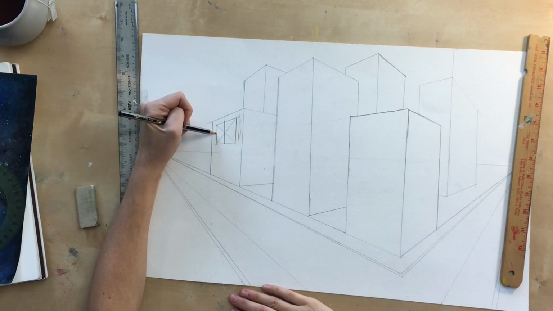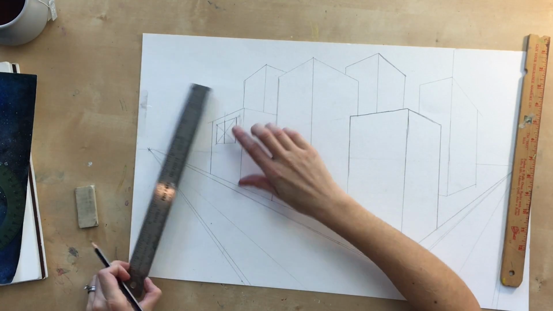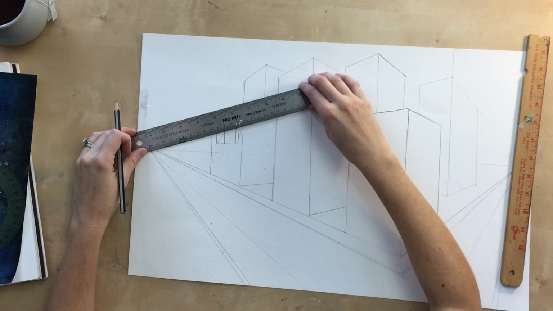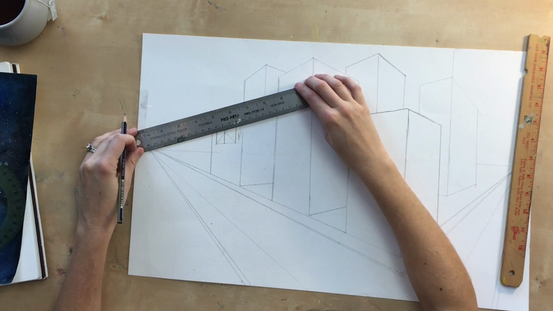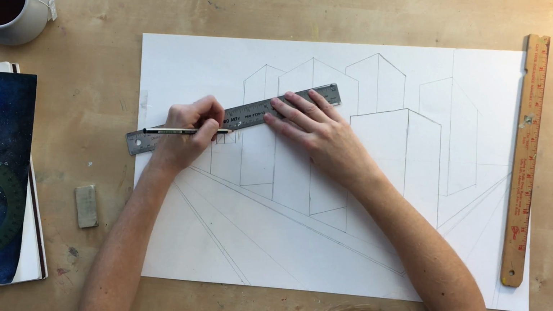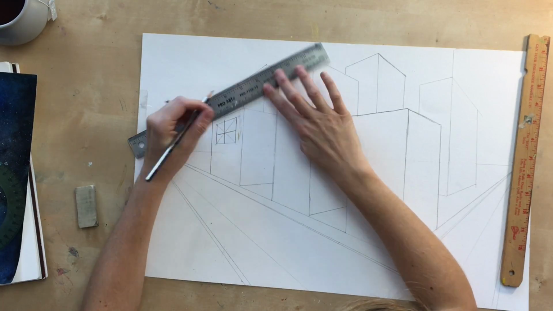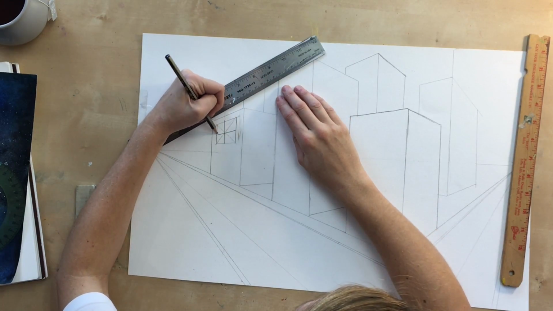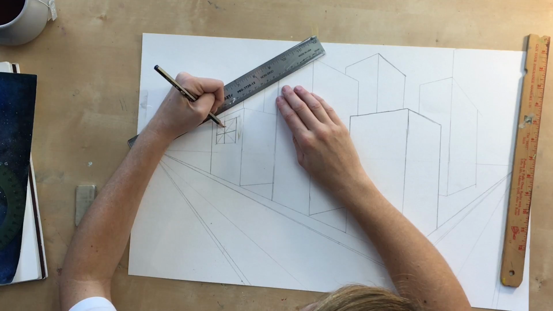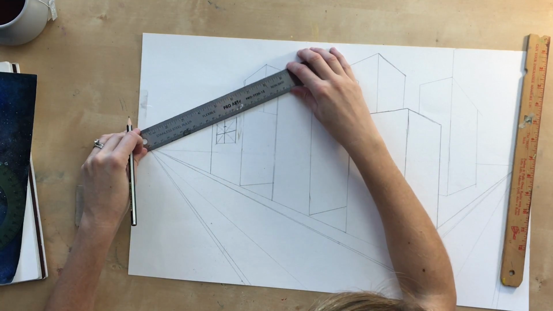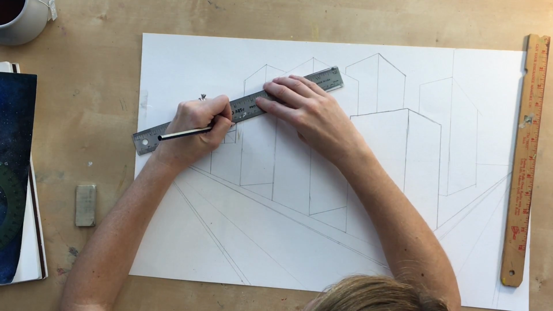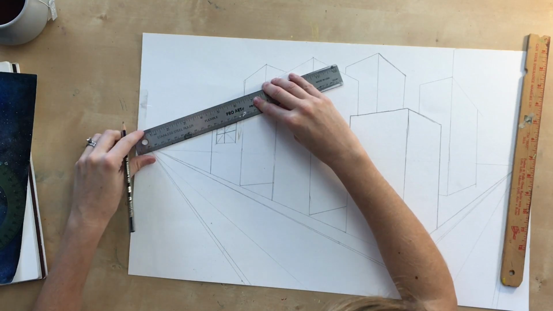Now, if I want to make a window pane that goes this way, it's not going to go straight. It's going to go back to this vanishing point. And remember, it's going to go right through the middle. So there's a middle. And then if I want to find even more of a middle, here's the other middle. So I'm just dividing these up just by using simple X's.